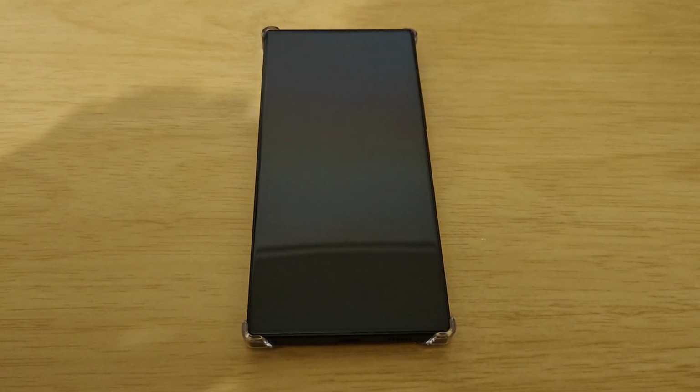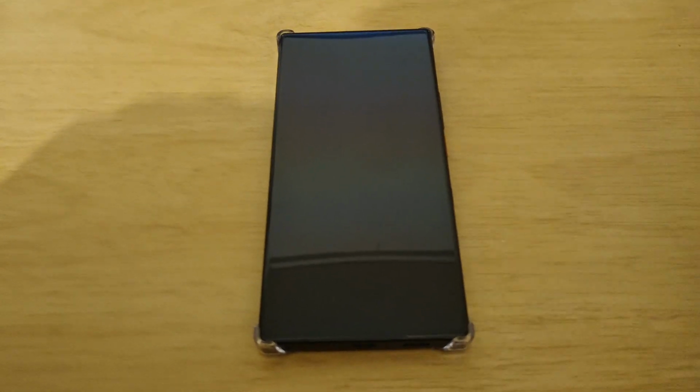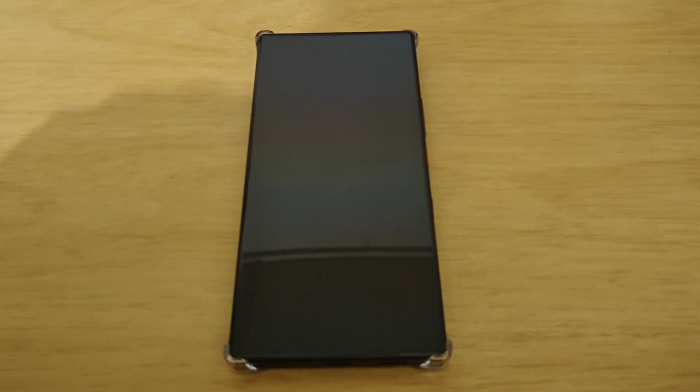Yeah, so I've had this for nearly 24 hours now, and I've been playing around with it, and I'm going to give you a quick overview, like I said in my previous video. Nothing like benchmarking, nothing like that, just a regular person, regular stuff.